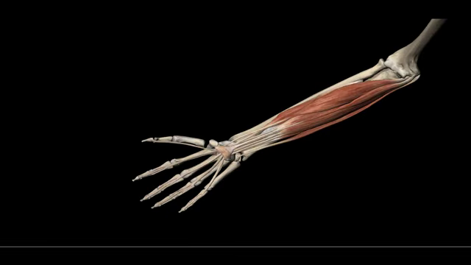Taking a look at wrist flexion, we have all the muscles that cross the wrist, including those finger flexors that we have talked about previously, including the flexor digitorum superficialis and the flexor digitorum profundus. But in addition to those, we do have the flexor carpi ulnaris, the palmaris longus in those of us who have one, flexor carpi radialis, and the flexor pollicis longus.